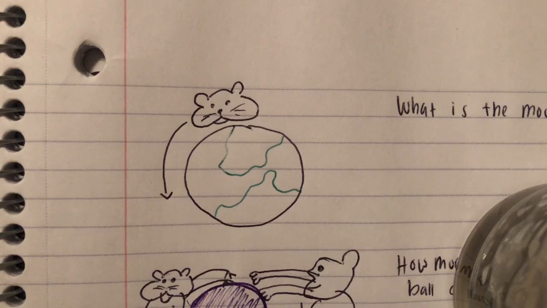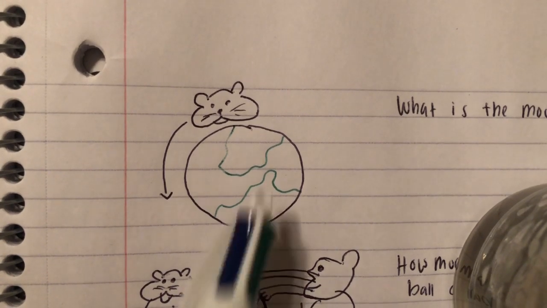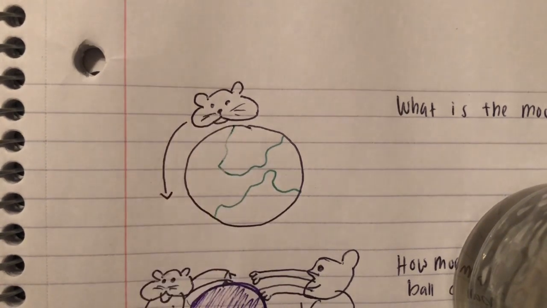And in this problem, you would be given the gravitational constant, the mass of the Earth, and of course the speed of the mouse. And the main idea here is to find the radius from the center of the Earth to the mouse. Once you find that, you will be able to find the orbital period. And just remember that we are talking about circular orbits.